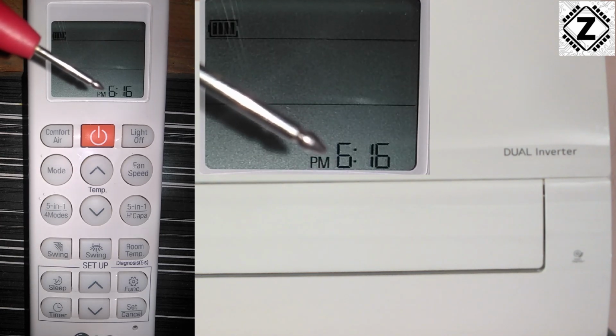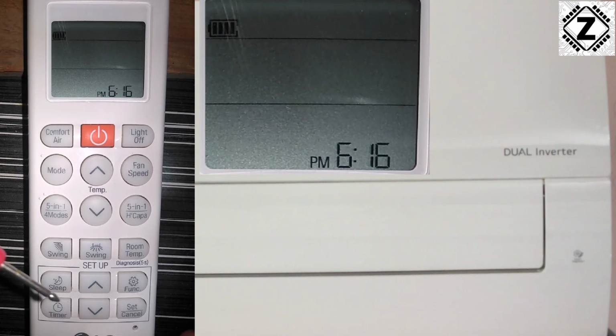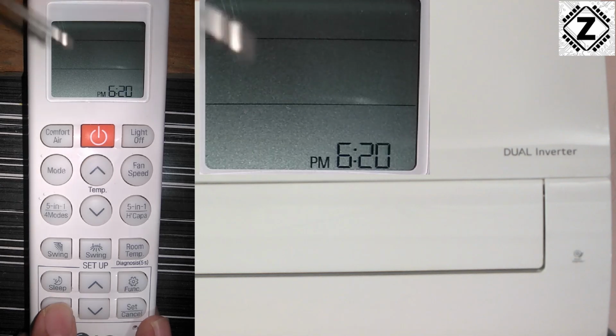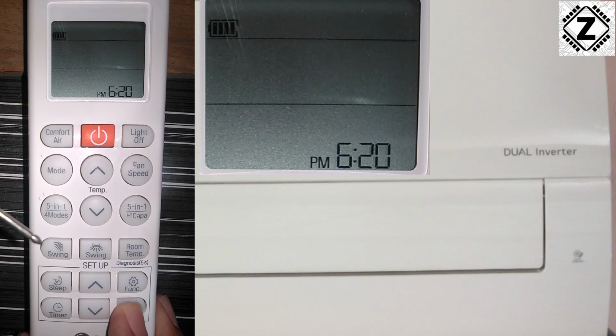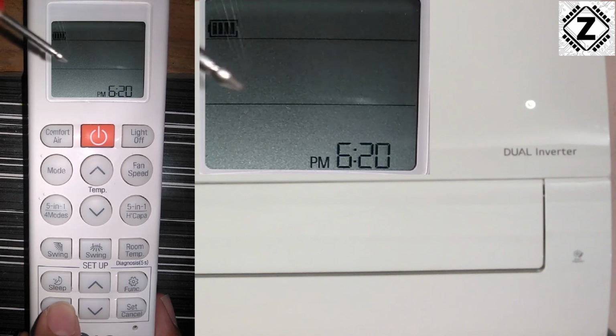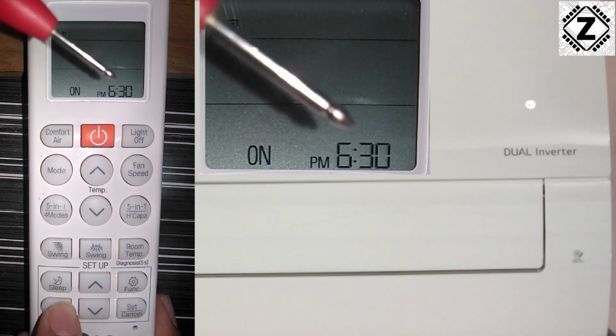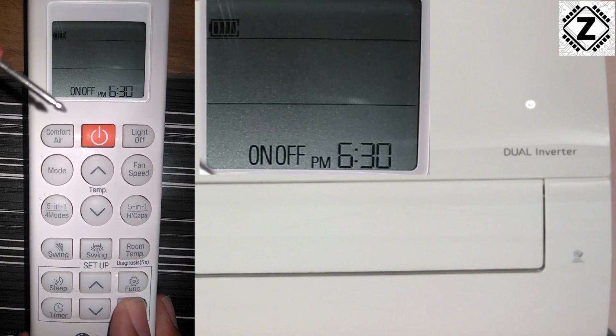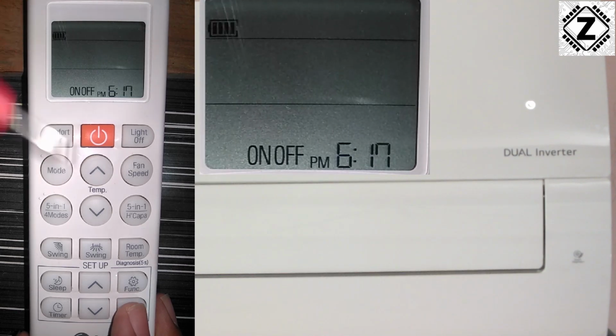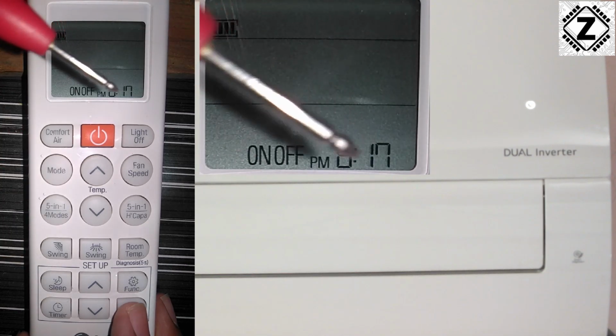So the time currently is 6:16. Let's go over here and set the on timer. So the AC will be turning on at 6:20 automatically. So let's set it using this one. Let's again go into the timer menu and let's go into the off section, and the AC should be turning off at 6:30 p.m. So let's set that as well.